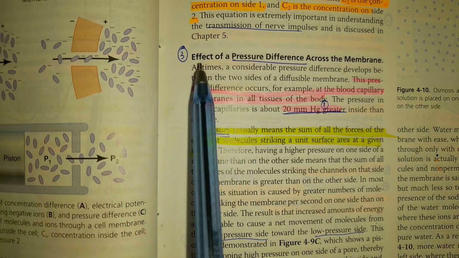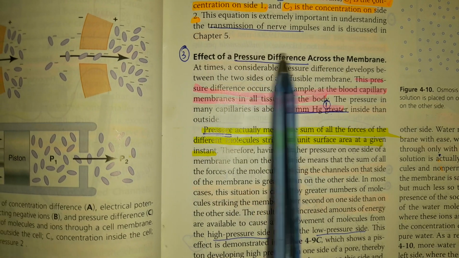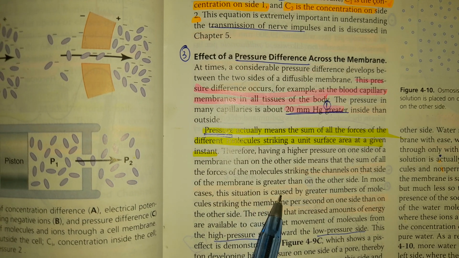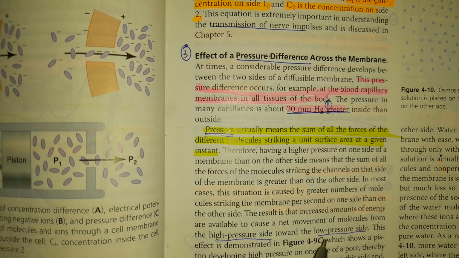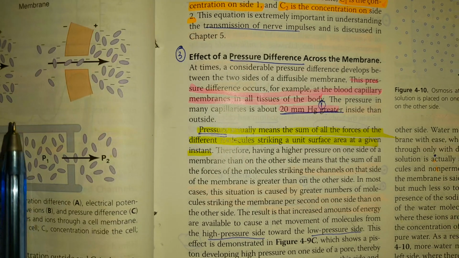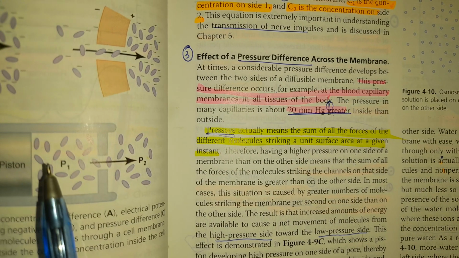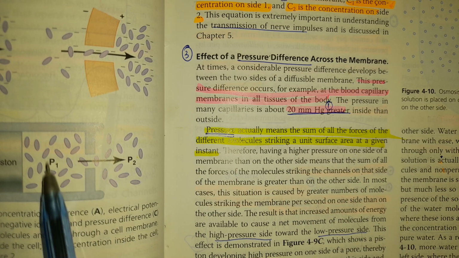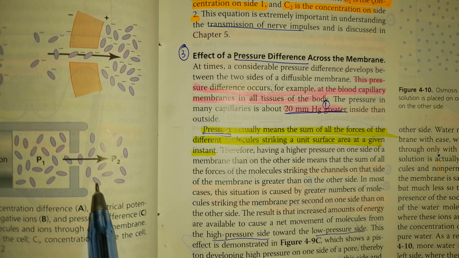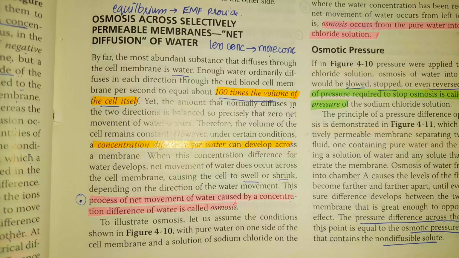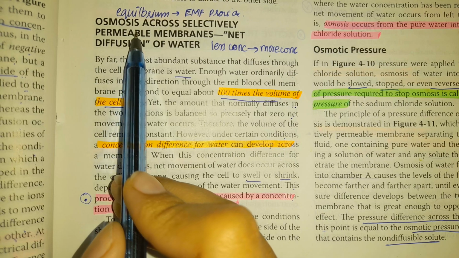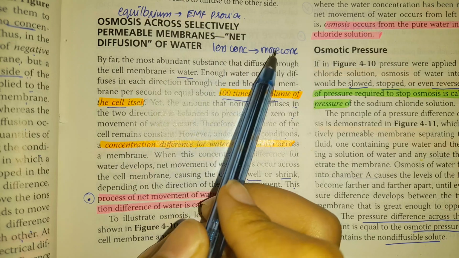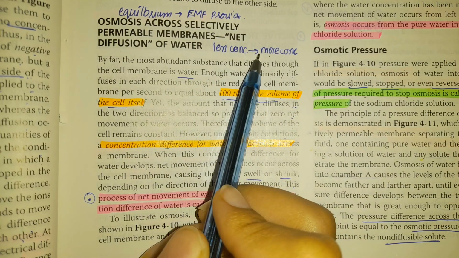The third thing that affects diffusion is the pressure difference across the membrane. Always remember that molecules will tend to move from an area of higher pressure to an area of lower pressure, because the pressure being exerted causes the molecules to be expelled from an area where the pressure is more to an area where they can freely move, that is, a low pressure area. Now we have the process of osmosis, which is the movement of water molecules from an area of lesser solute concentration to more solute concentration across a semi-permeable membrane.